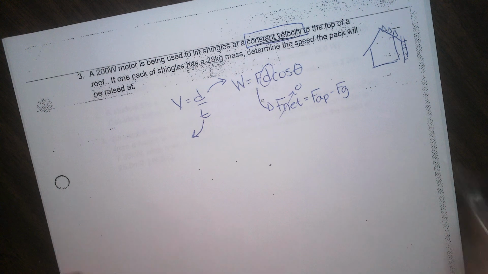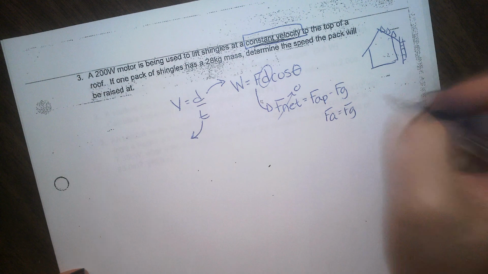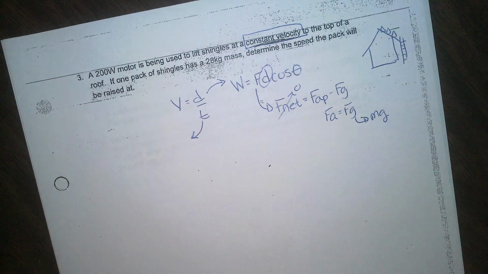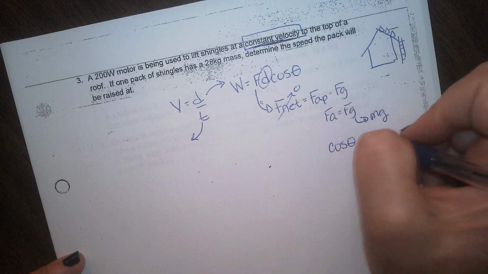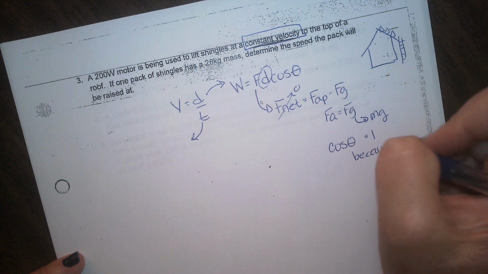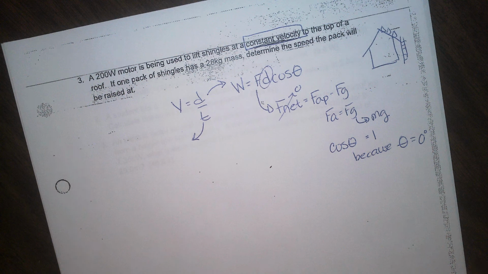So we could say then that force applied is equal to force gravity, and then force gravity would be mass times gravity. We do have mass, so we could get that side of it covered. Cos theta is equal to 1 because theta is 0 degrees. It's parallel. We're going up the house in the same direction.